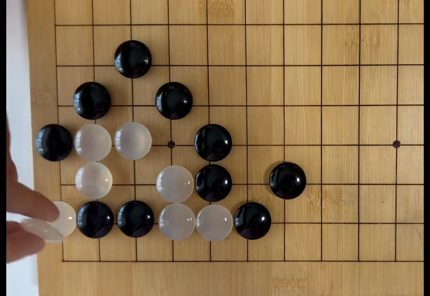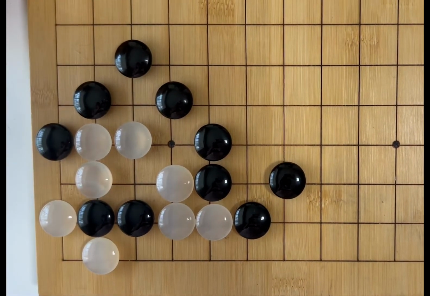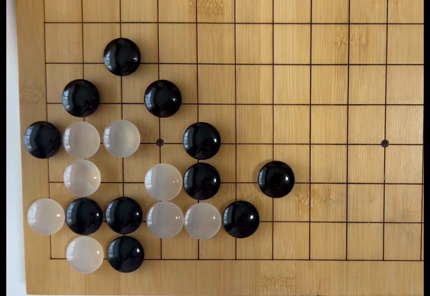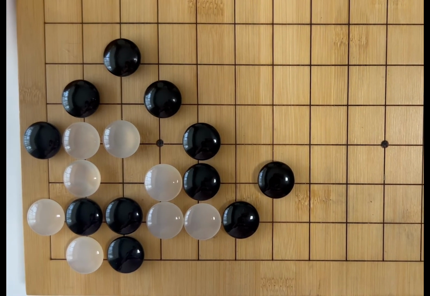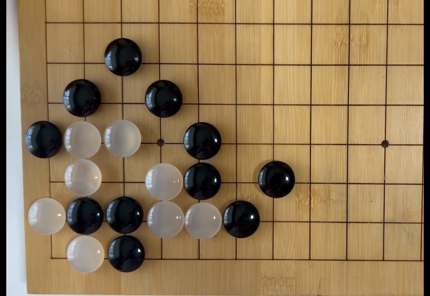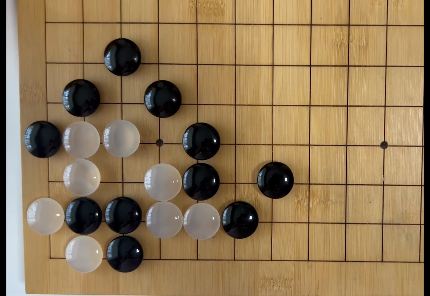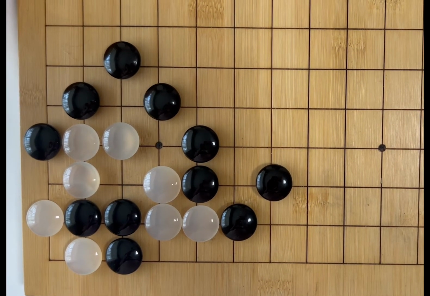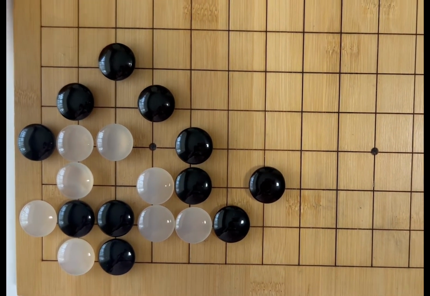However, if white goes here, then we can see that it forms a 周色体 on this corner, which in Chinese is called 打结. So with this method, white is not able to survive completely.